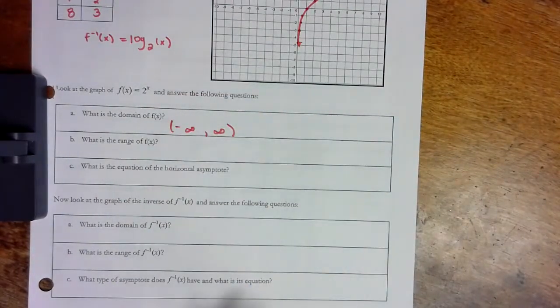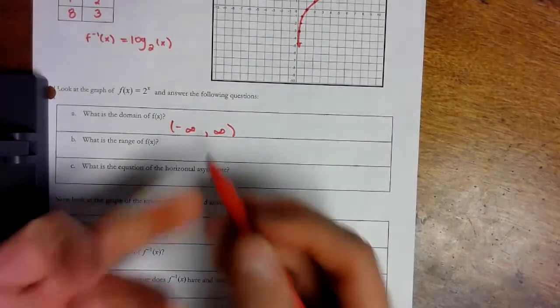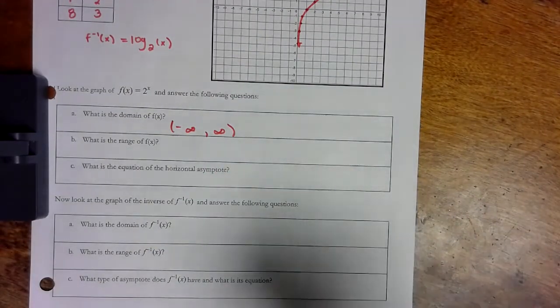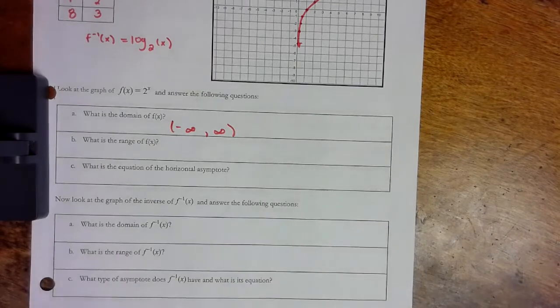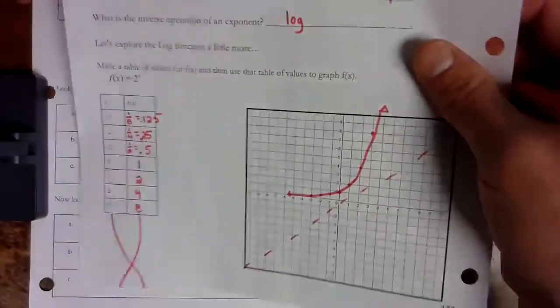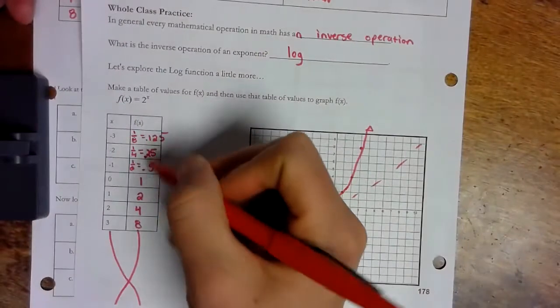Right? We've now talked about multiple ways of how we can write domain and range. This is an interval notation. The range, however, is limited. It's limited in 2 to the power of x because I can never get a y value to be negative.